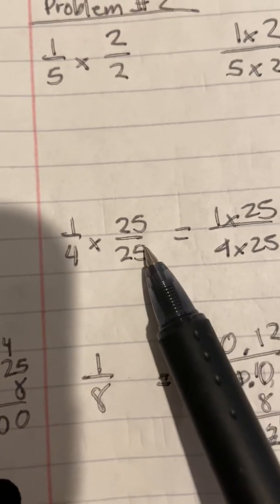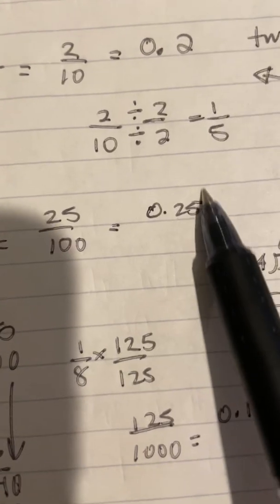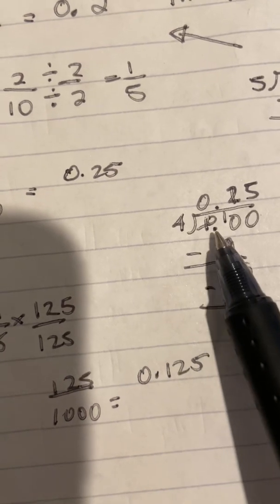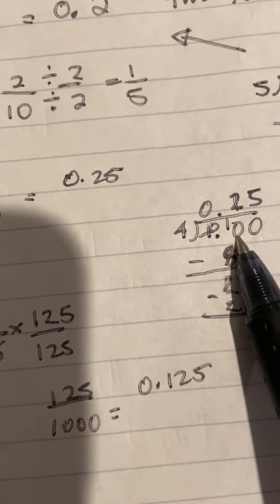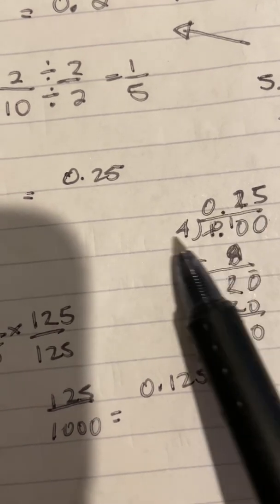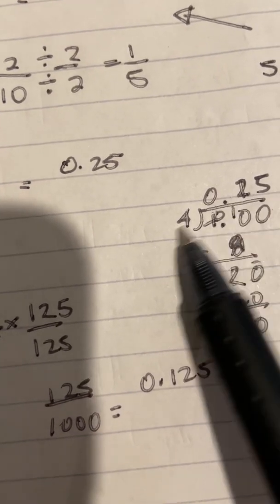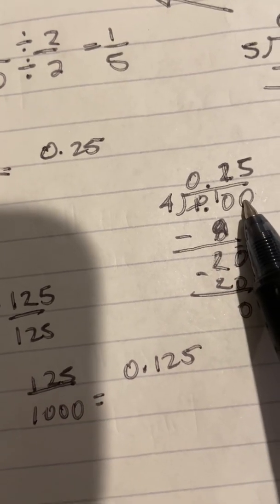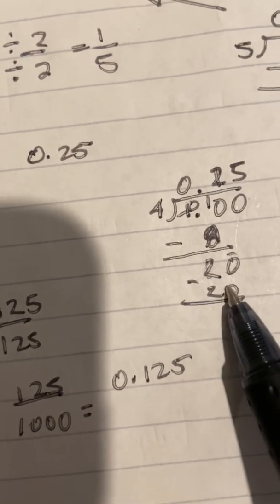1/4 times 25 over 25. 1 times 25 is 25. 4 times 25 is 100. That's 0 and 25 hundredths. So 1 divided by 4. 4 does not go into 1, so I added a 0, got my decimal. 4 goes into 10 2 times. 2 times 4 is 8. 10 take away 8 gives me 2. Don't want a remainder, add another 0. That's from my hundredths place. So 20 hundredths, 4 goes into it 5 times. 5 times 4 is 20. So 20 take away 20 is 0, and I end up with 0 and 25 hundredths.